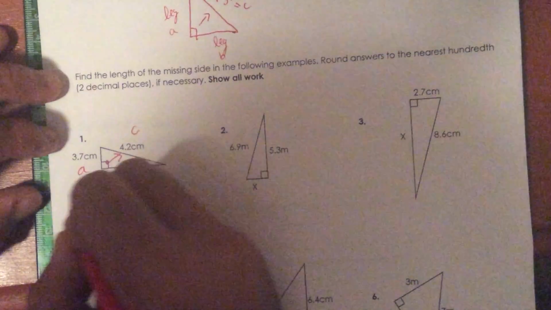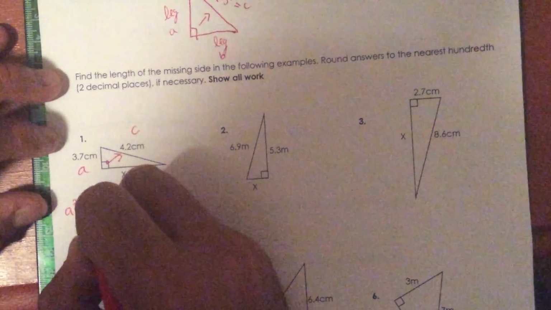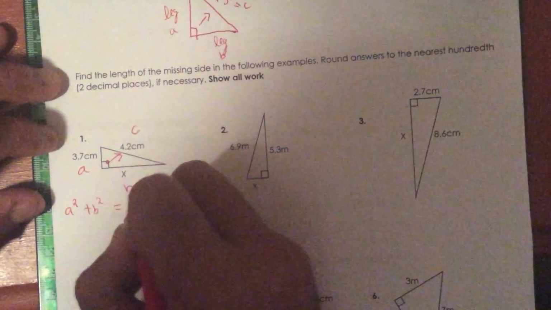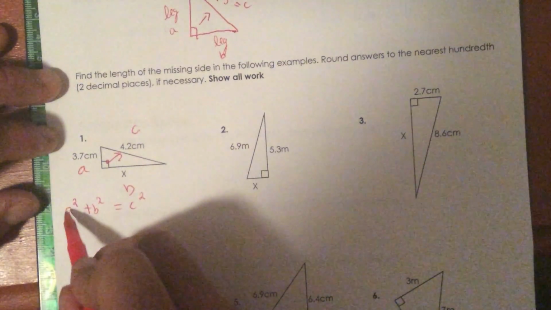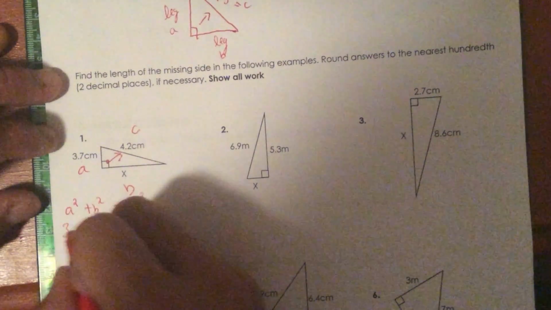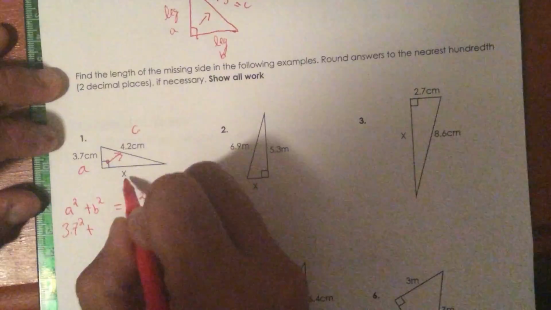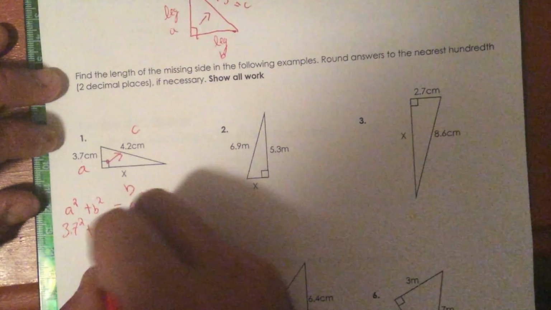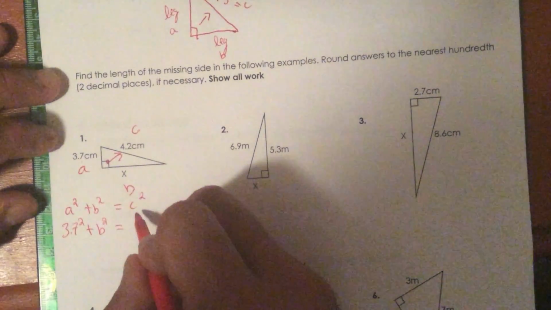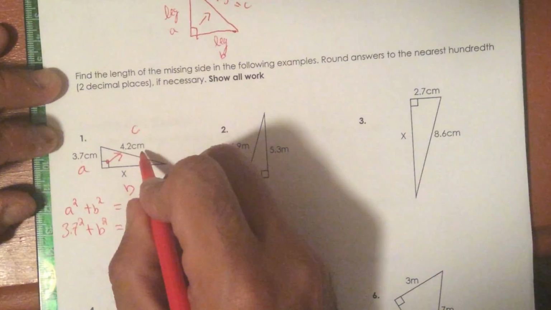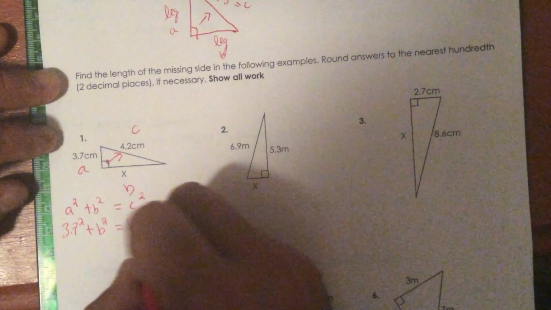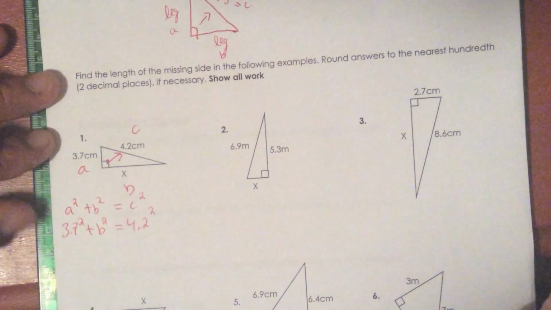Now, let's go ahead and plug it into my theorem. A squared plus B squared equals C squared. So A squared is 3.7 squared plus B, which is just going to say as B squared, equals C squared, which is 4.2 squared.